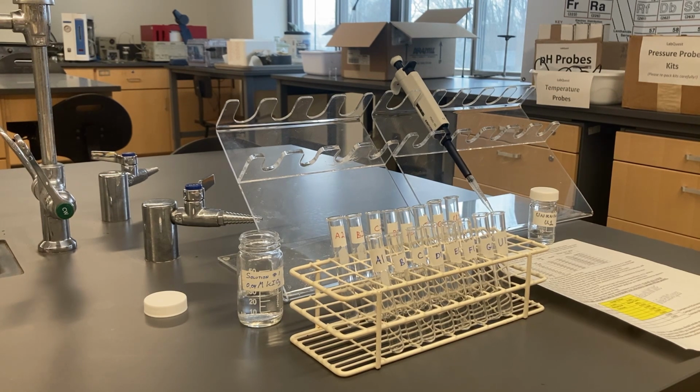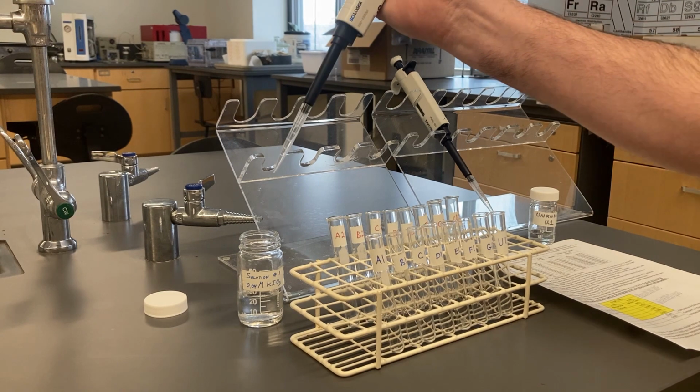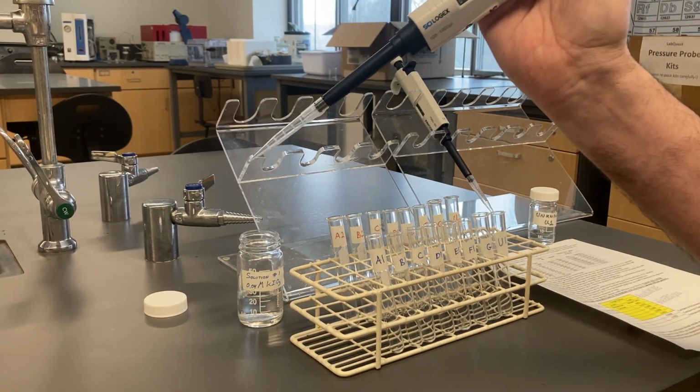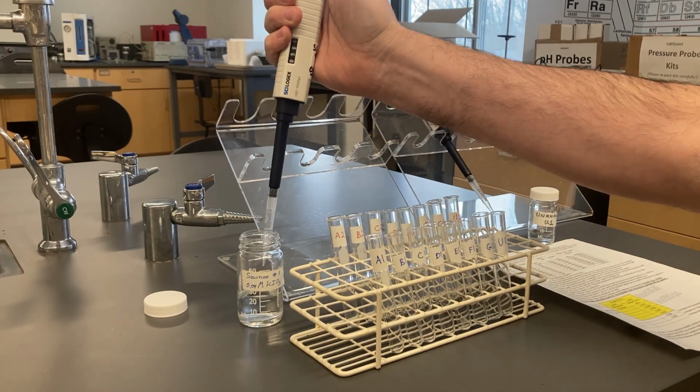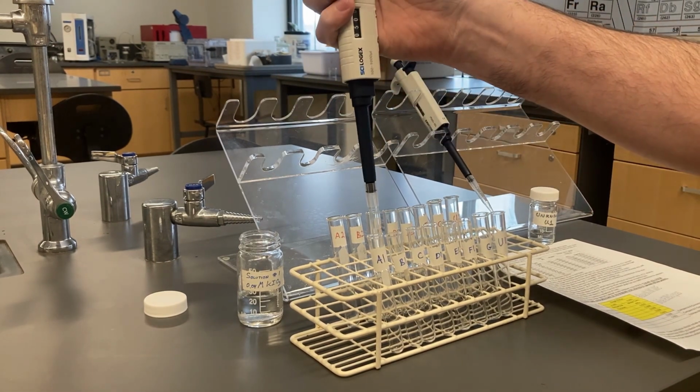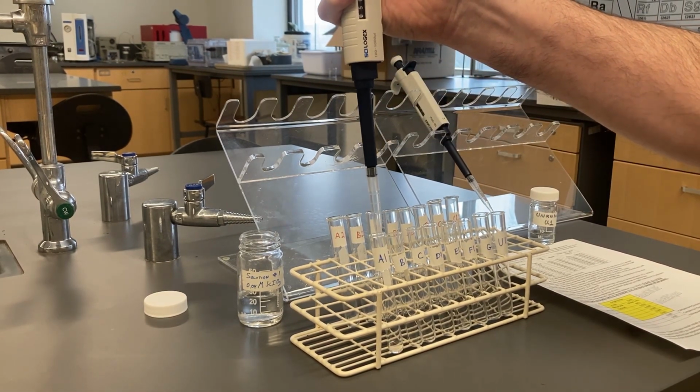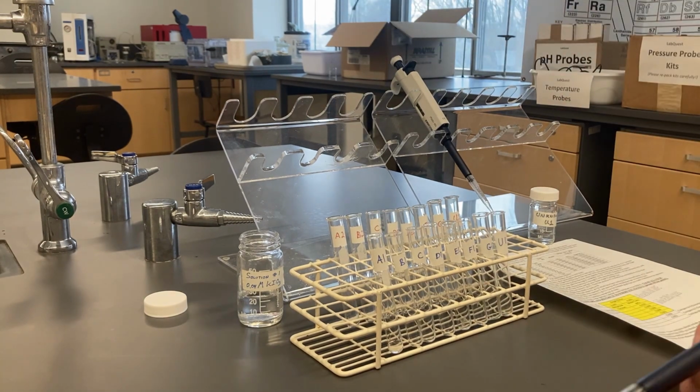All right, I have all my test tubes labeled, and I'm going to be adding solution 1 to all the test tubes in number 1. And according to my chart, I'm going to add 500 microliters to A1. So I've already set my micropipette on 500. And I'll add my 500 to A1.